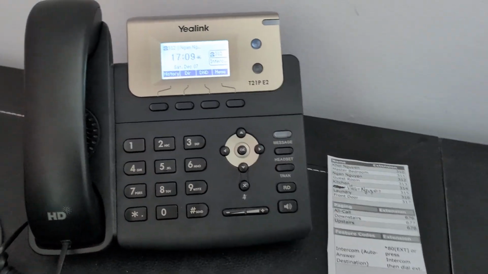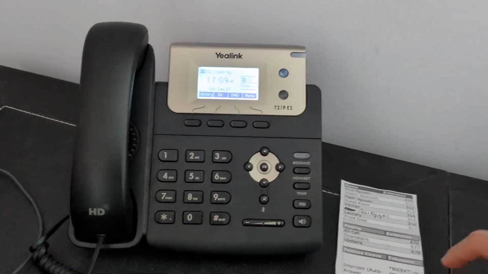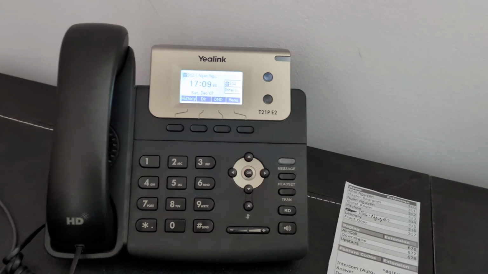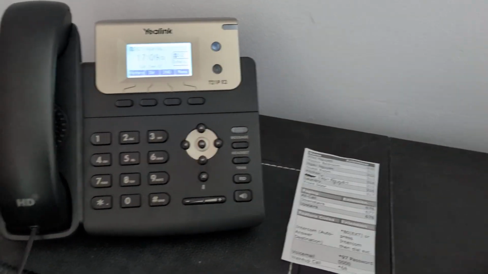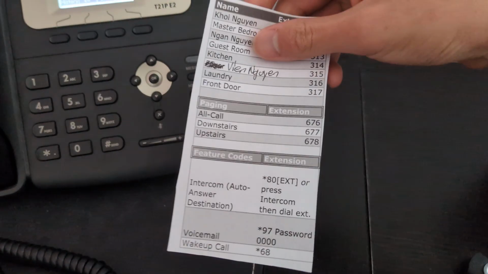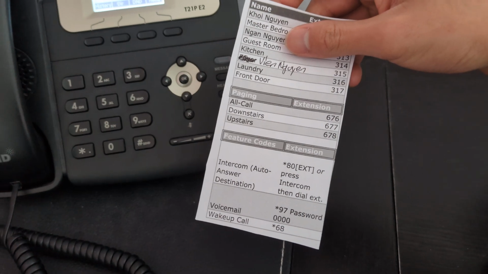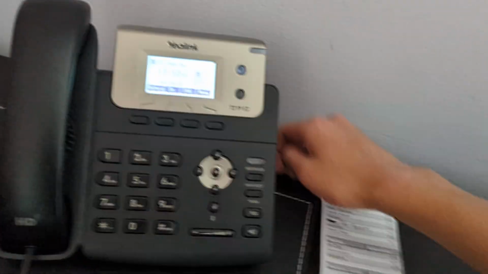So yeah, if you guys want to find the audio file for that, just let me know in the comments. But anyhow, that's paging and special announcements. Feature codes, answer, voicemail, wake up call. You guys don't need to know that. But this is the phone in the office. So let's head over to the guest room.